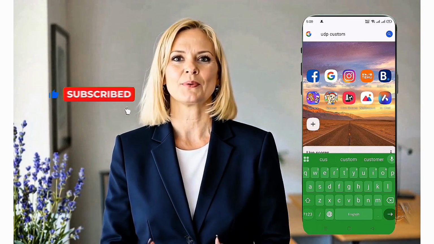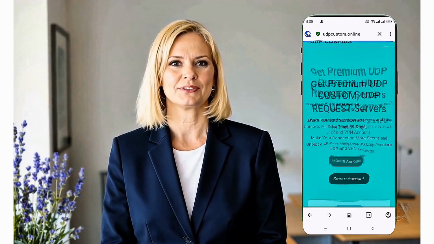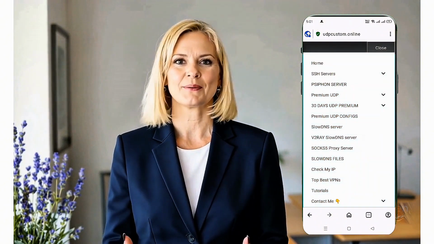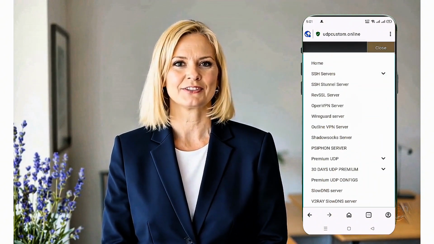Let's get started. 1. First, open your web browser and in the search bar, type UDP Custom and press Enter. 2. Click on the official UDP Custom website from the search results. 3. Once you're on the homepage, locate and click on the menu button, typically found in the top corner of the site. 4. From the drop-down menu, select SSH.